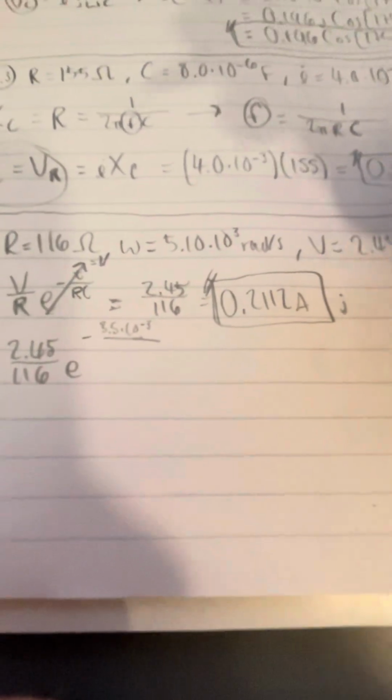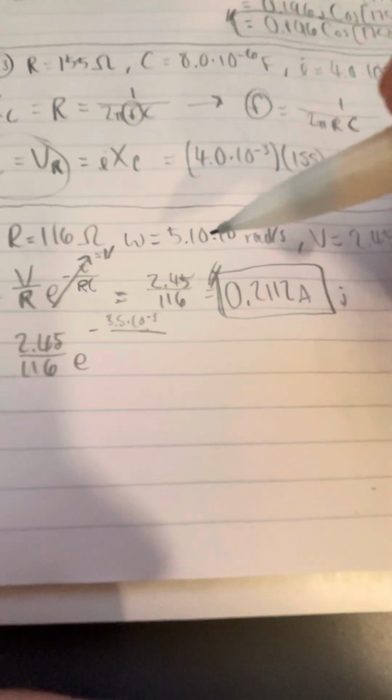So let's see here. Okay, so we can't do this until we actually solve for C. So I'll just do a little mini box over here, and I'll do an arrow. So to solve for C, yes, that's why they gave us angular frequency here. Angular frequency is equal to 1 over R times C. We're looking for C, a little box again.